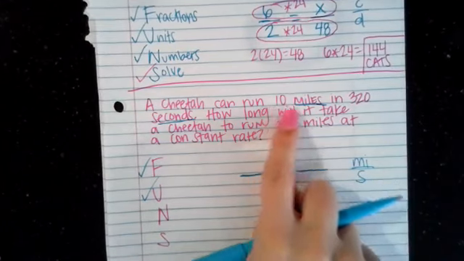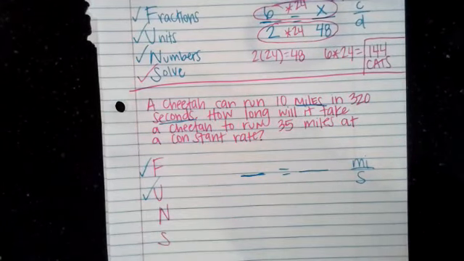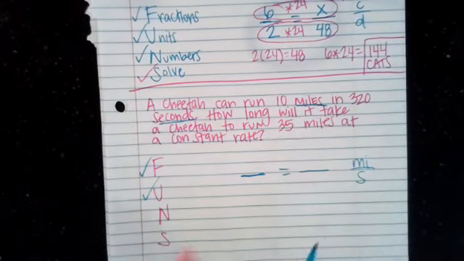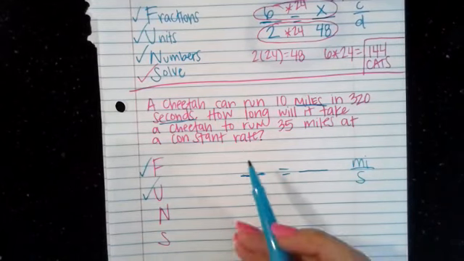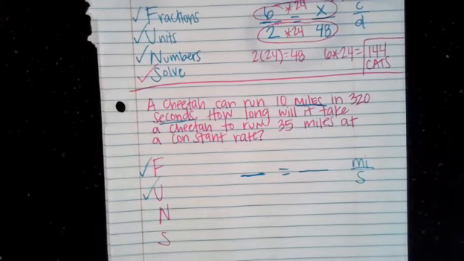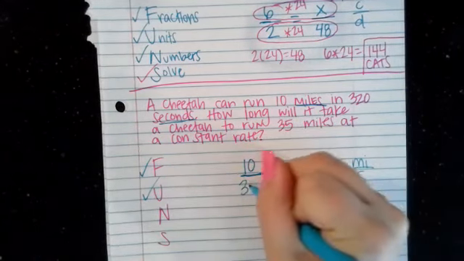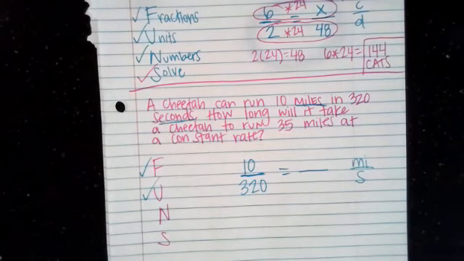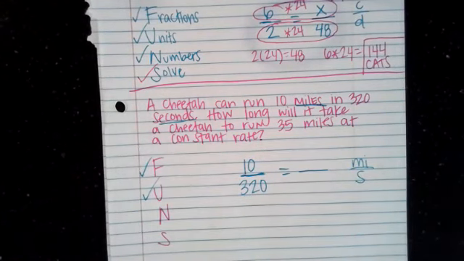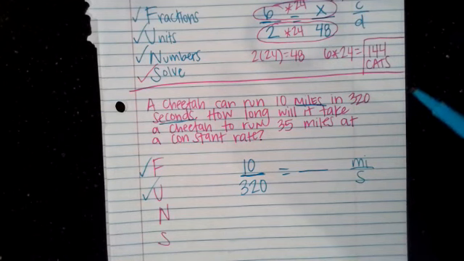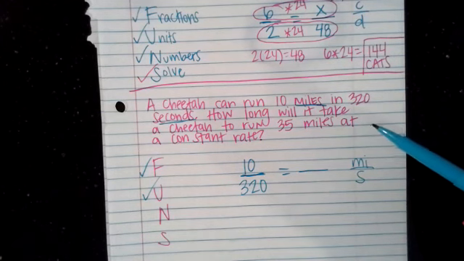So they say a cheetah can run 10 miles in 320 seconds. So that 10 miles in 320 seconds is going to go on one rate, on one fraction, because that's the first relationship they give us. So that means 10 miles in 320 seconds. So I'm putting 10 over 320. And then the second relationship is I am looking at how long will it take a cheetah to run 35 miles?